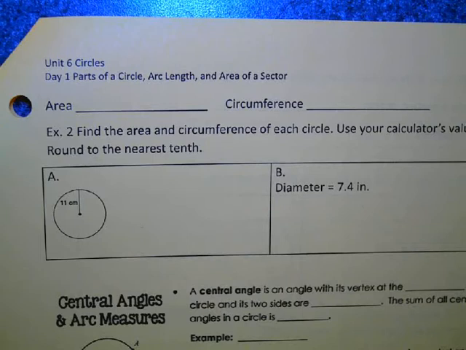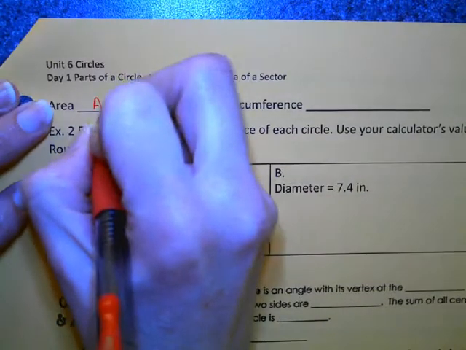Now, past the vocab, we are going to look at area, circumference, arc length, arc measures, angle measures, lots of different things related to this. Let's just start with some review of area. Area formula for a circle: area equals pi r squared.